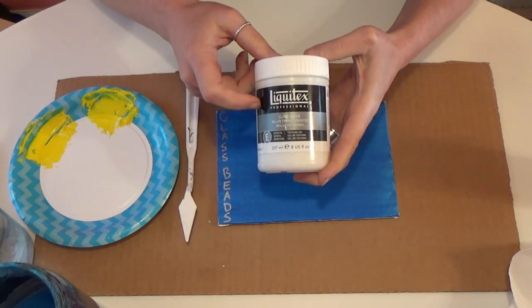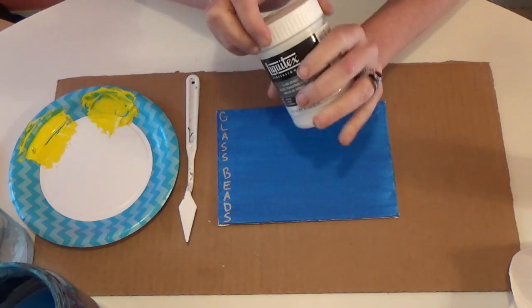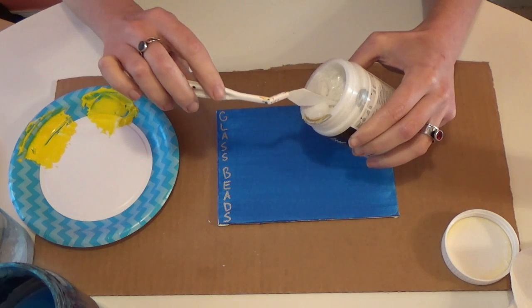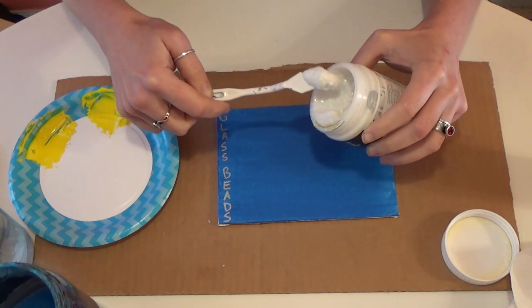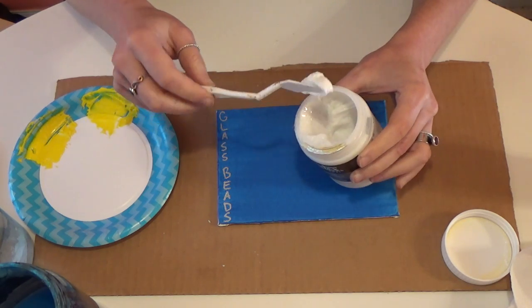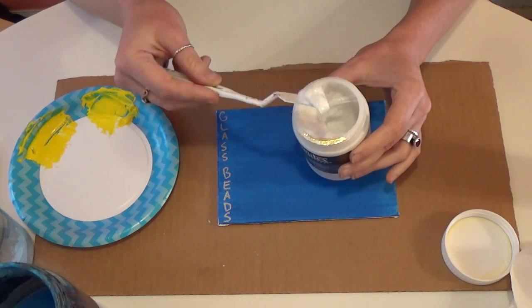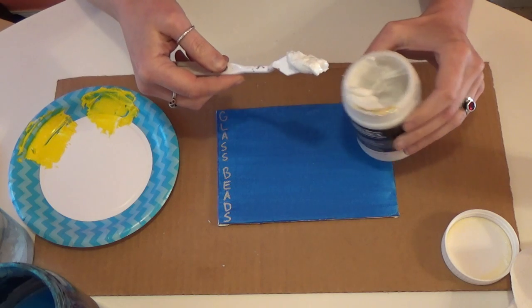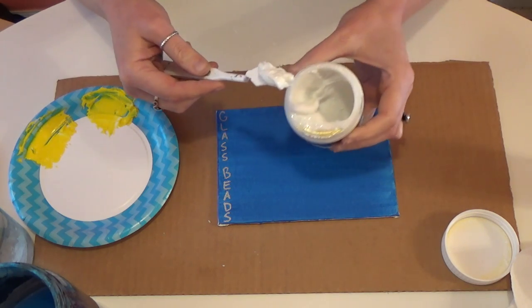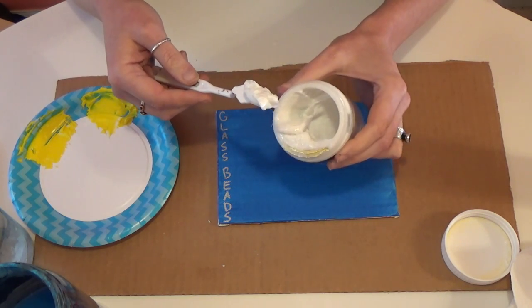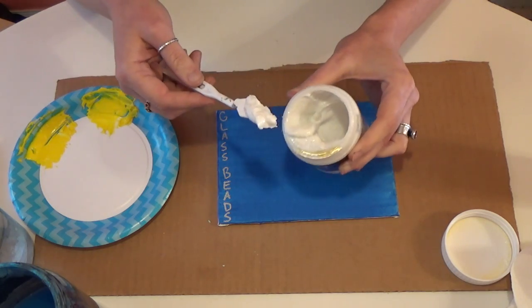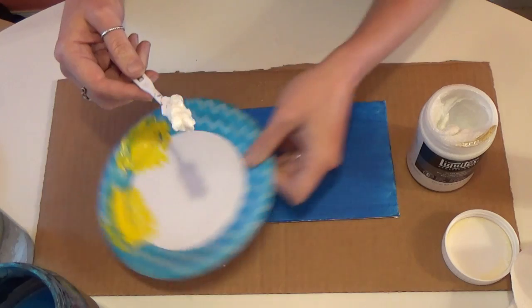This is a super, super fun medium. I really, really like this one. This is a medium body gel, so I would say it's pretty similar in texture to the gloss gel. So we've got a good amount of viscosity in there, but it also has these little tiny plastic beads in it. And I don't know if you can tell, but it kind of looks like tapioca pudding while it's wet. I know it looks white, but when it dries, it will be clear.